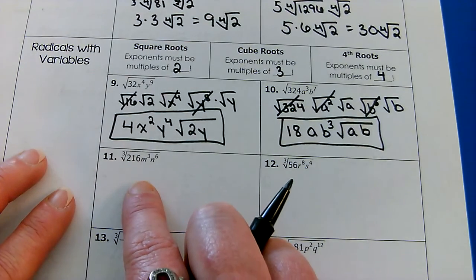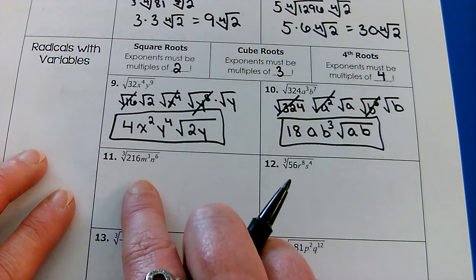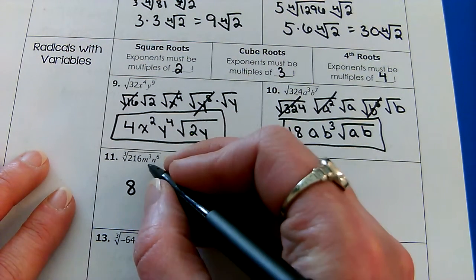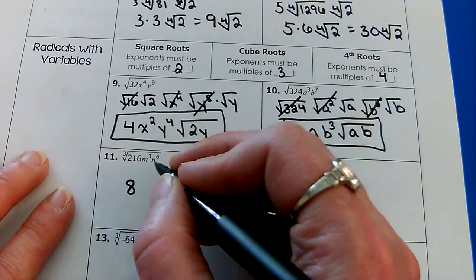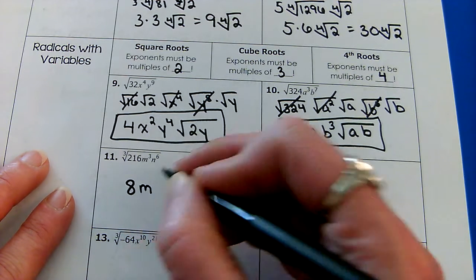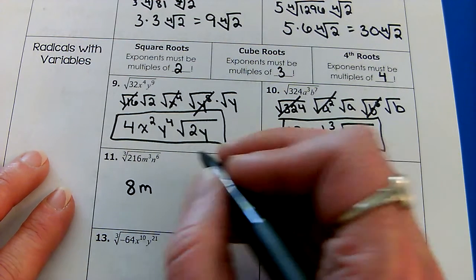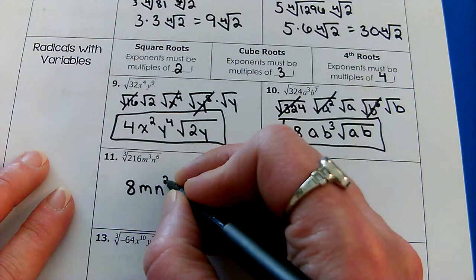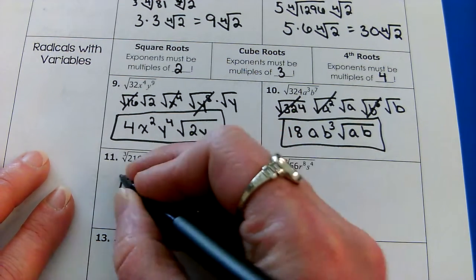Cube roots. Cube root of 216. Oh, that's easy. That's 6. Cube root of m cubed is m. The cube root of n to the 6th is n squared.